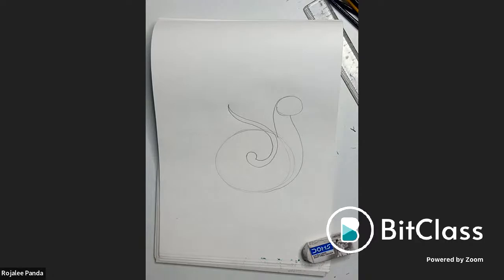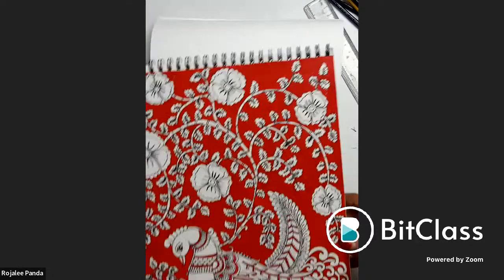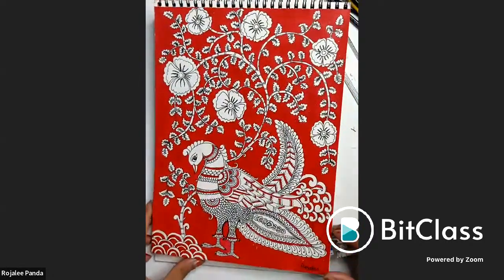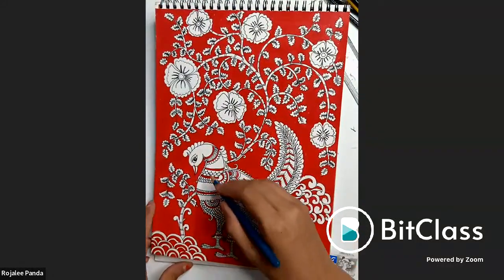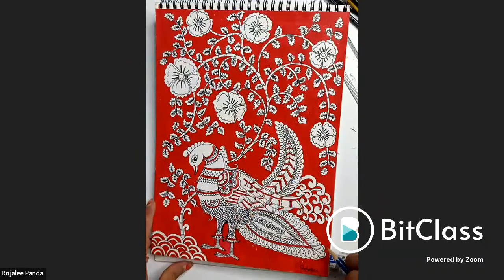Also, if you want to see how Kalamkari painting looks like, this is one of my peacock paintings in Kalamkari style, where you can see lots of intricate and detailed work in this art form. In this art form you can also find gods and goddesses, and different types of animals, birds, and different types of faces.